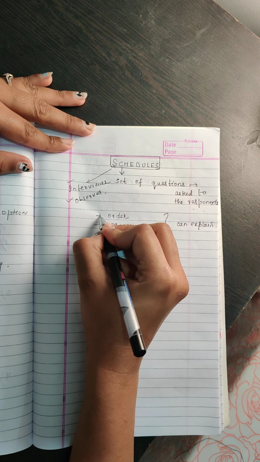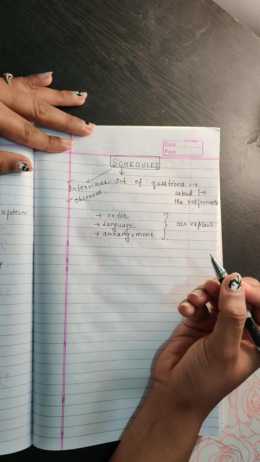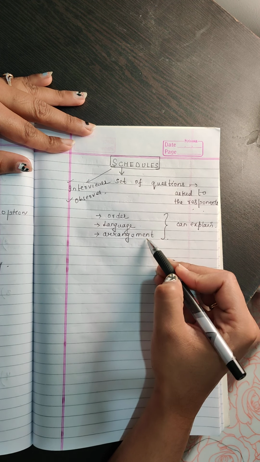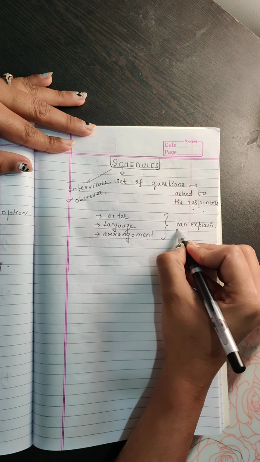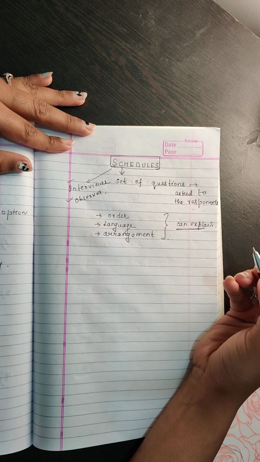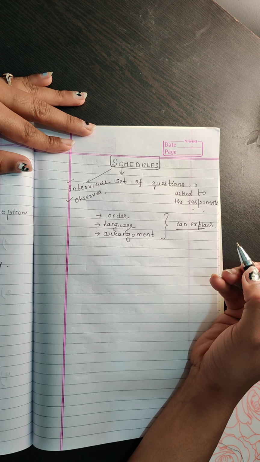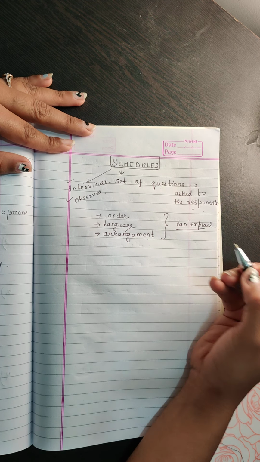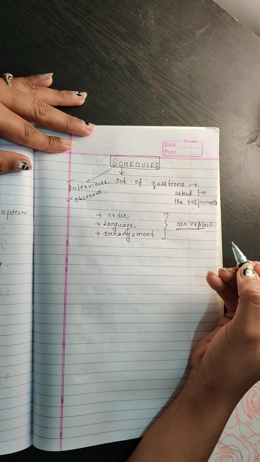So even though the order, language and arrangement are fixed, the questions can be explained to the respondent in case he is facing any difficulty. You can ask both open-ended and closed-ended questions depending upon your choice.